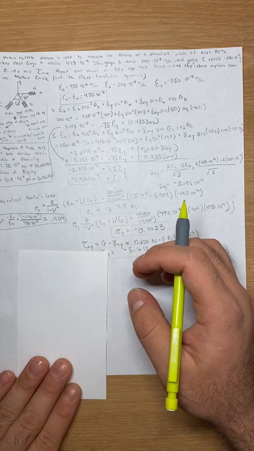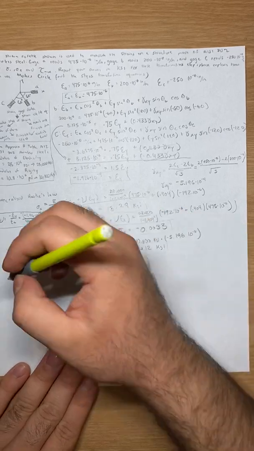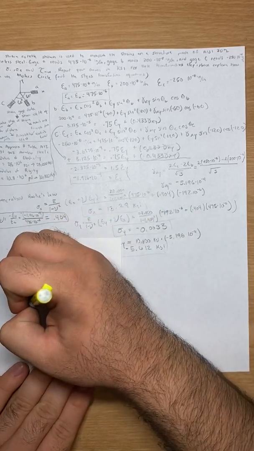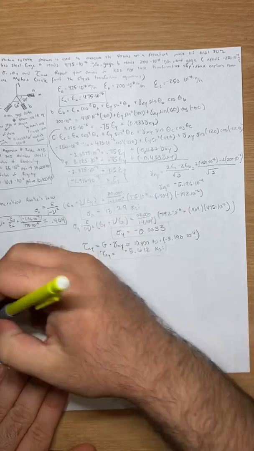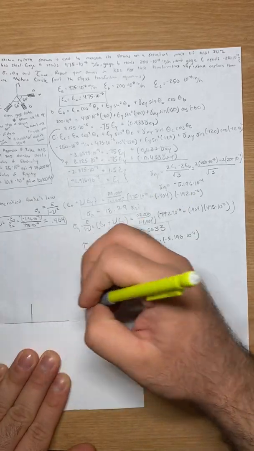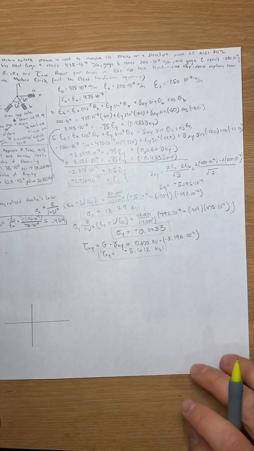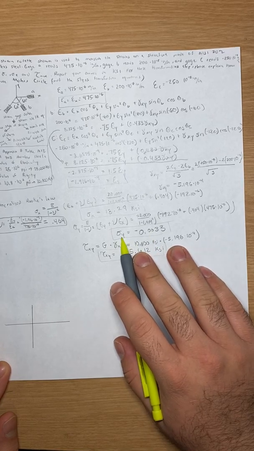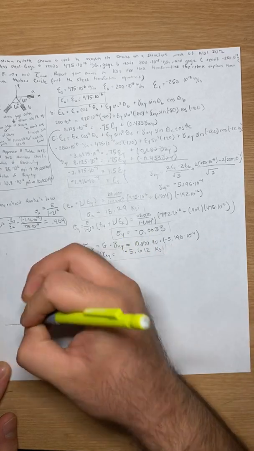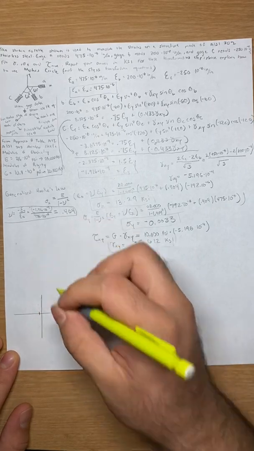I will draw out a Mohr circle, so I'm going to need my X and Y axis. It is not going to be drawn to scale. It's just going to be really quick. So our sigma y is somewhere over here, very close to the x-axis.